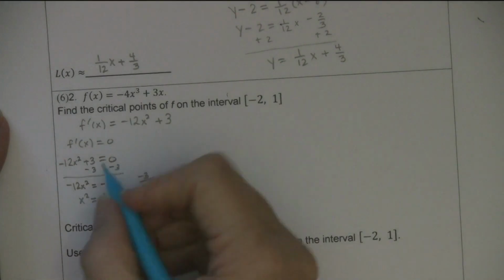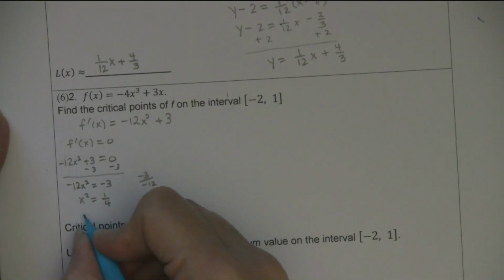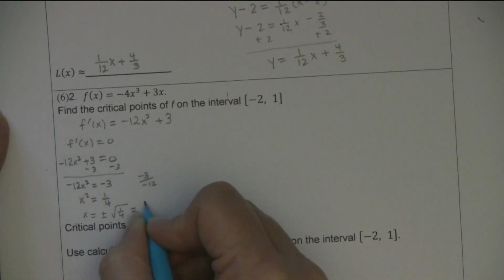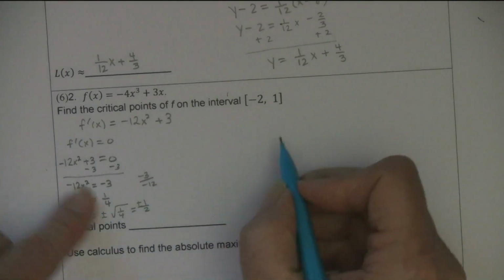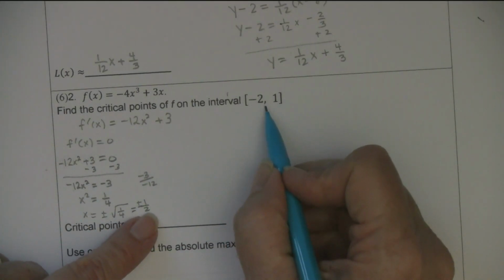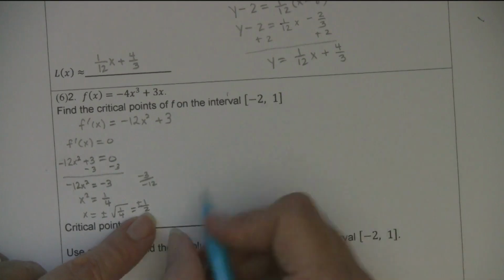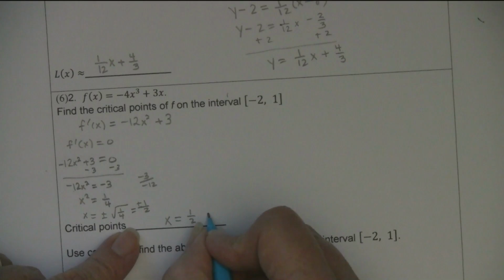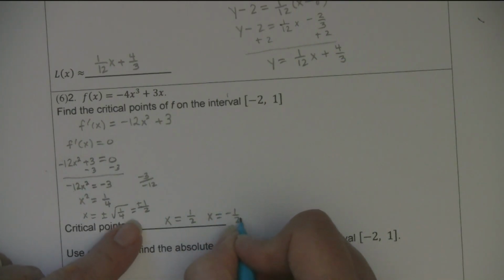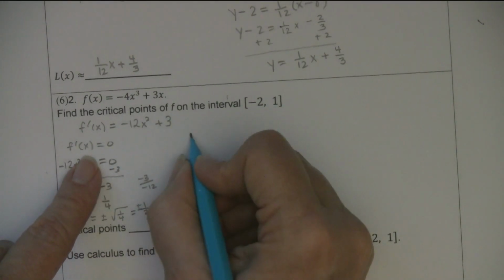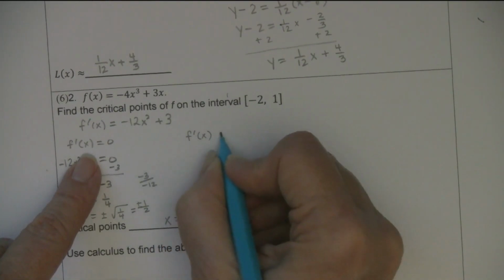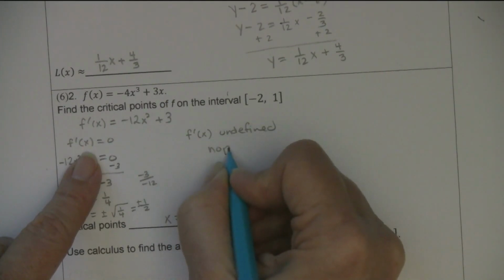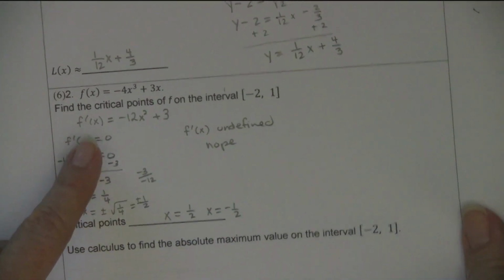And so I'm going to get x squared equals negative 3 over negative 12, which is 1/4, right? Negative 3 over negative 12 is 1/4. So my critical numbers are, when I take the square root, x equals plus or minus the square root of 1/4, which is plus or minus 1/2. Both of these points are within that interval. So far I have for critical numbers positive 1/2 and also x is negative 1/2. And then the other thing you want to know is where your first derivative is undefined. On this particular one, the first derivative is not undefined. I'm just going to make sure you know that I thought about it.